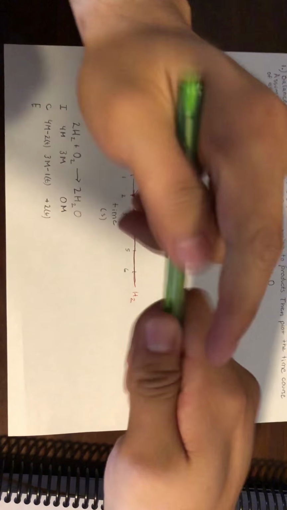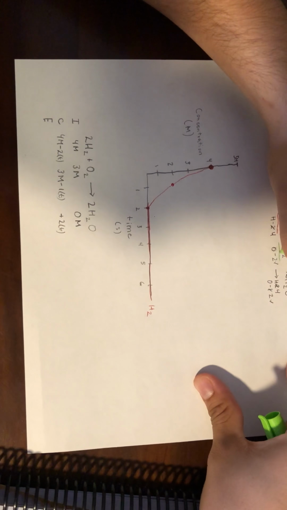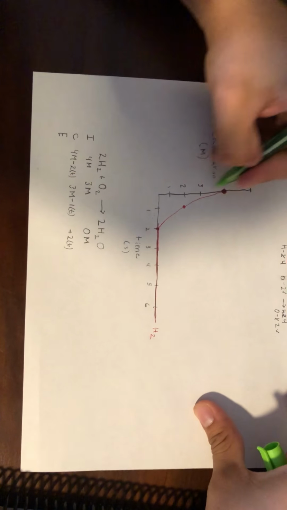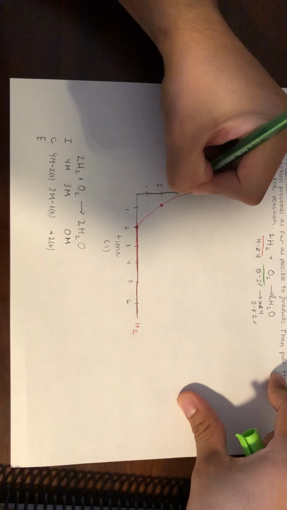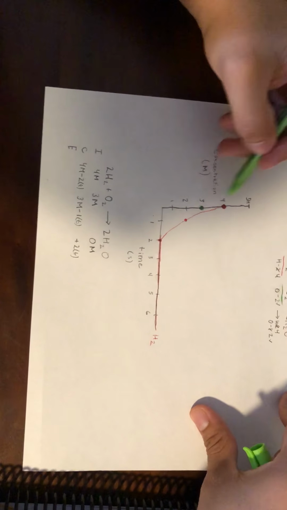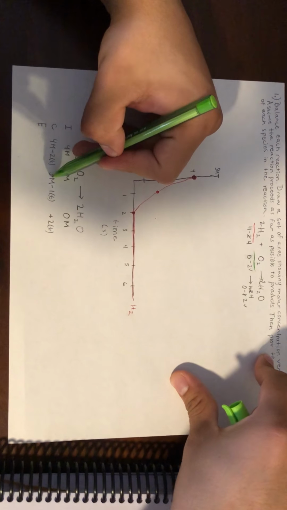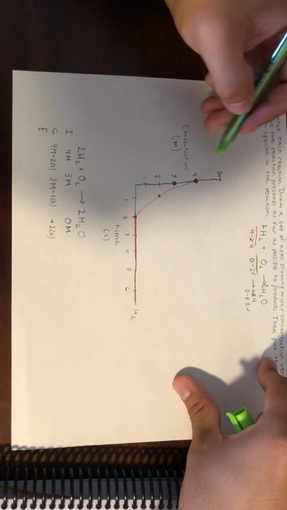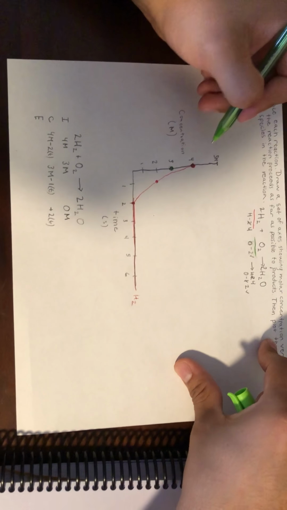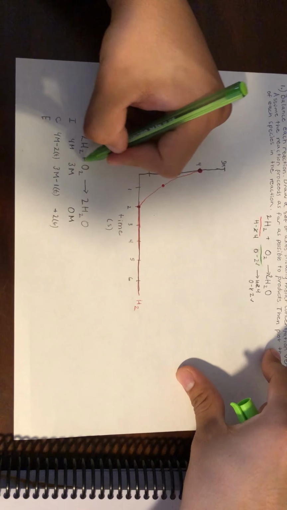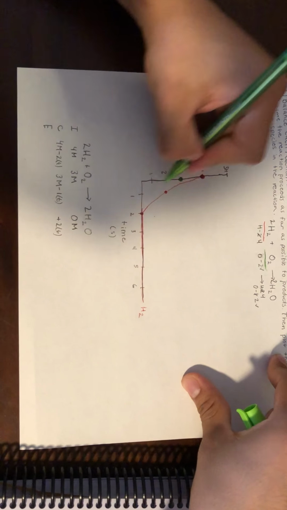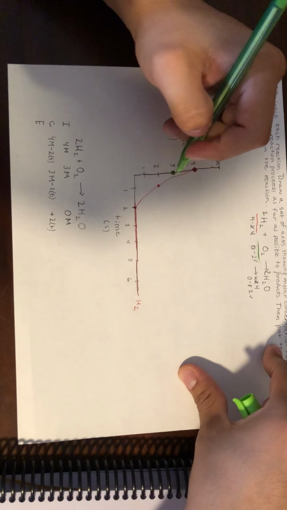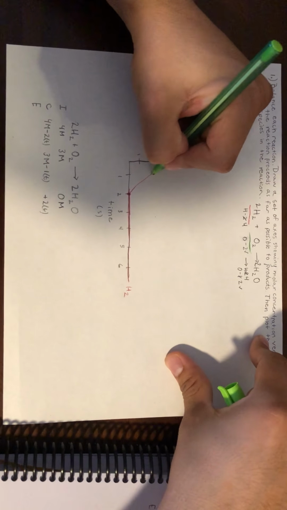Now for your oxygen, it starts off at 3 molar concentration. And right here, our change, we developed a little equation. It's 3 molar concentration minus 1 because of the 1 stoichiometric coefficient. And at 1 second, it's just 3 minus 1, which is going to equal 2.